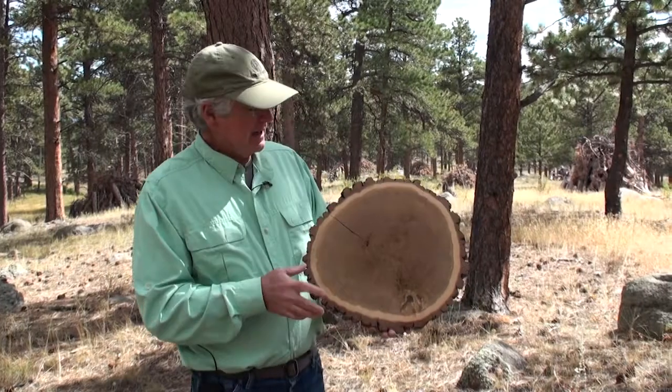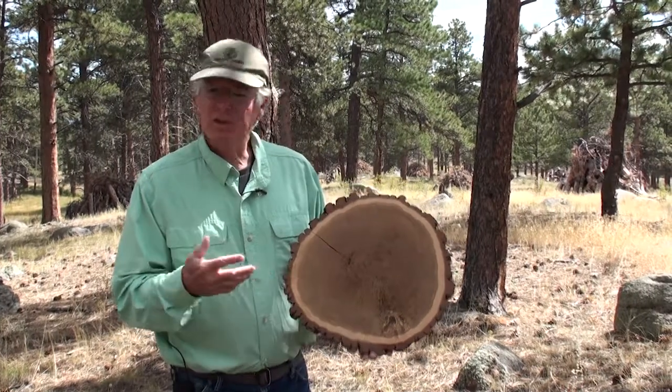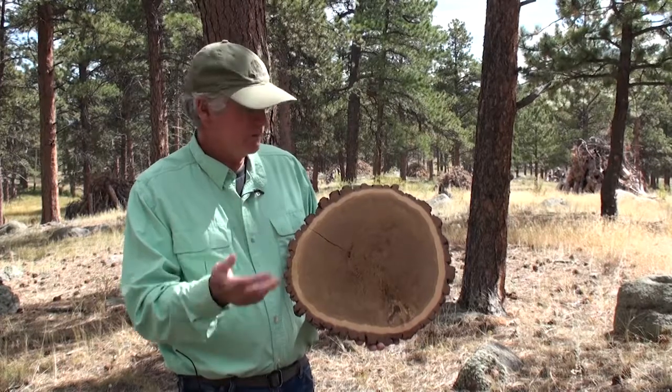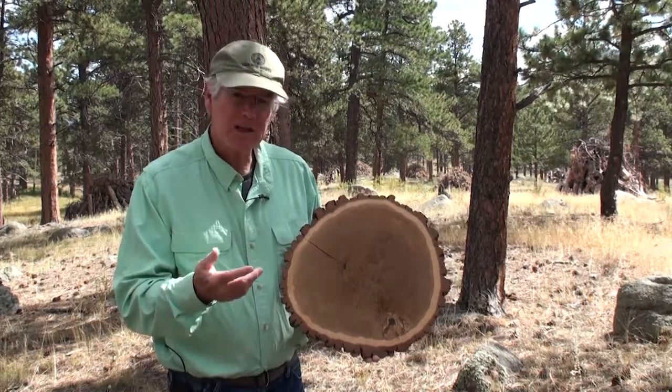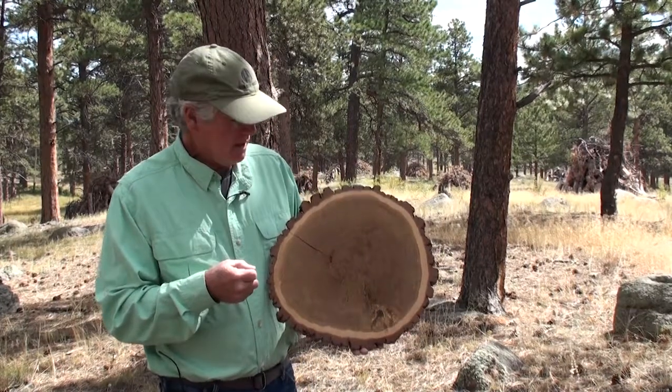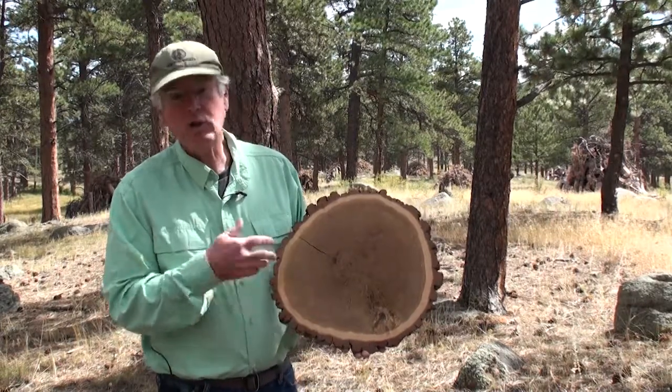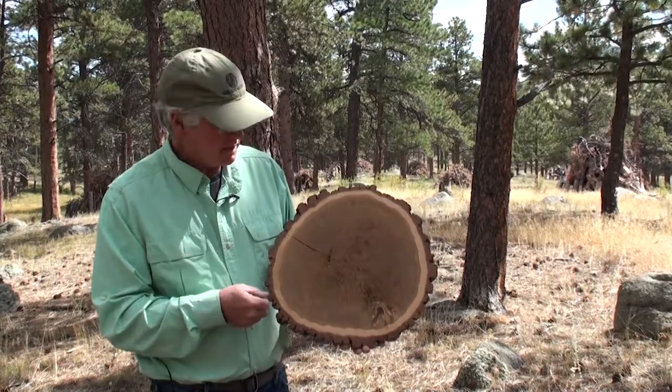So what I want to do right now is just talk a little bit about parts of trees, and this will fall into our evidence that we can use for reconstructing fire. But first of all, this is an oak cross-section. It was a dead tree at the time we cut it.